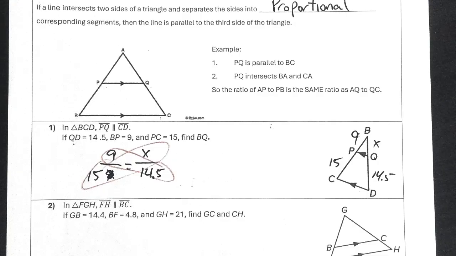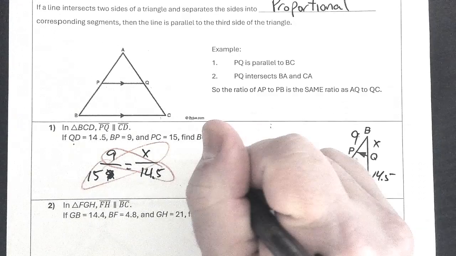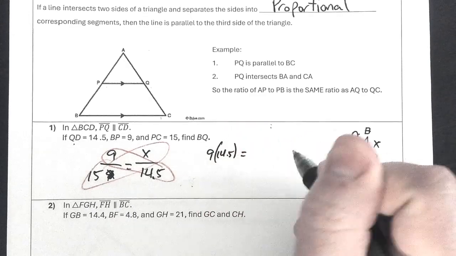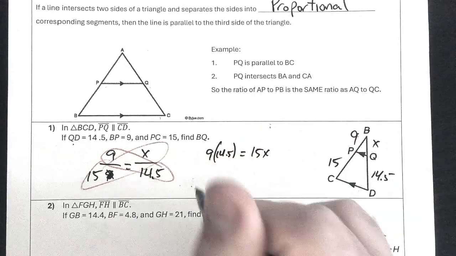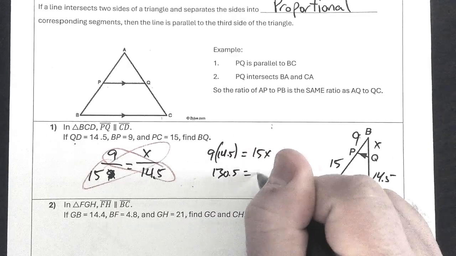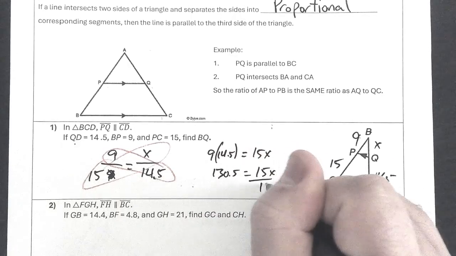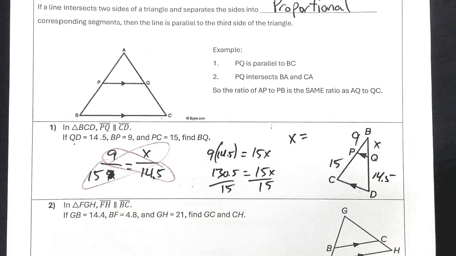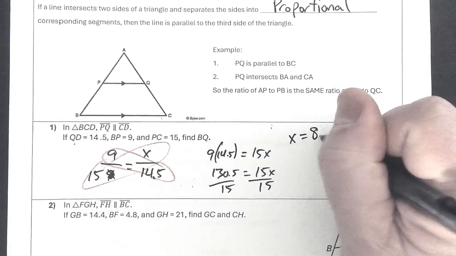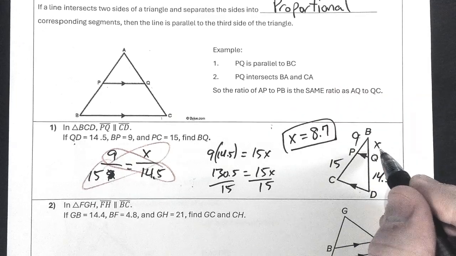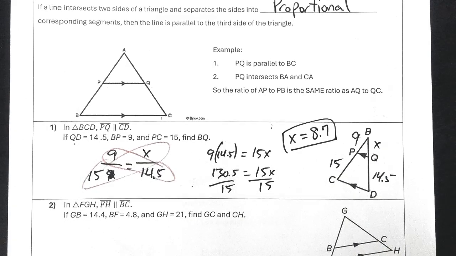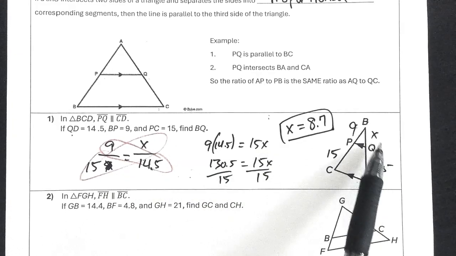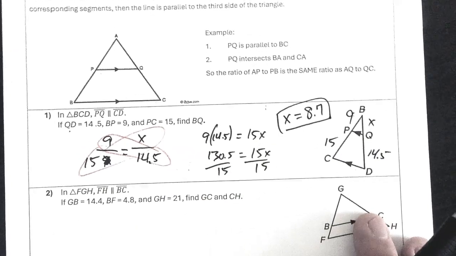All right, so 9 times 14.5, and then 15x on the other. We get 130.5 equals 15x. Divide both sides by 15, and x equals 8.7. So BQ will equal 8.7. Just don't get confused, because we're asked to find BQ. Well, in this case, X and BQ are the same thing because I made it that way.